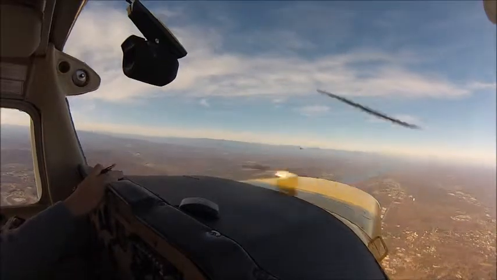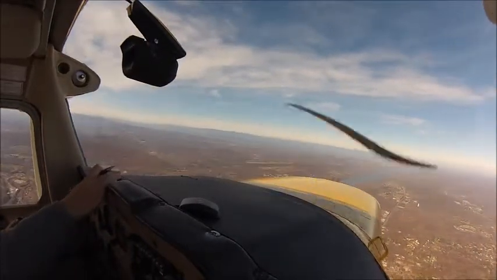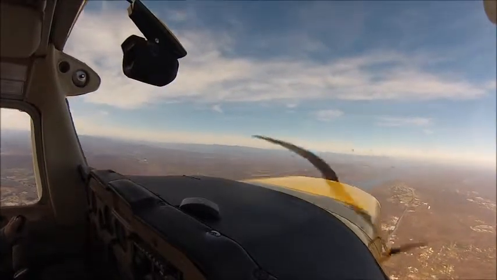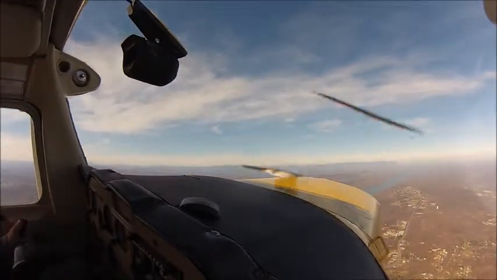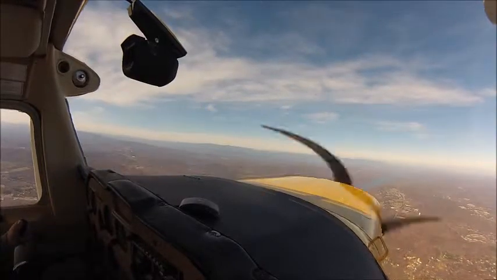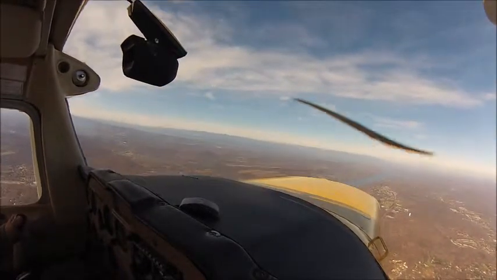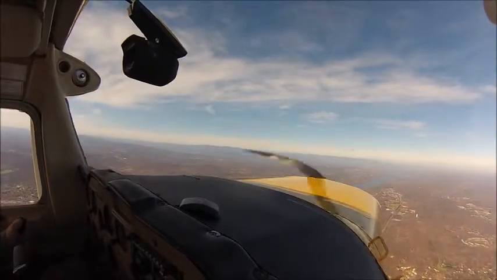So what's the ground track you're supposed to have? Ground track? 23. It says 23. All right, right now you're tracking about 020, so that looks like it's going to work out. So I'm actually heading directly north right now, 360.